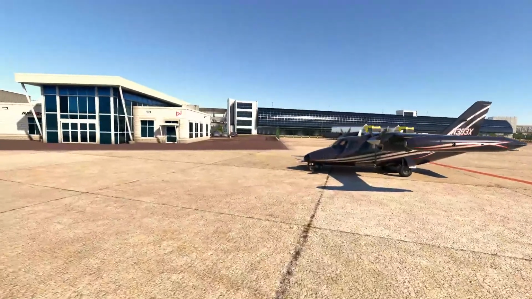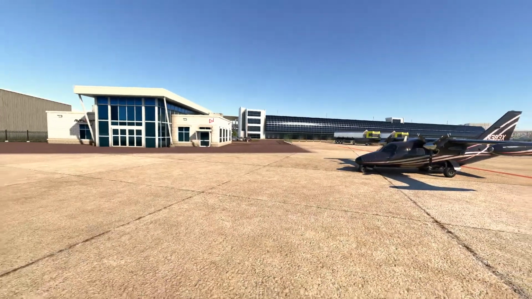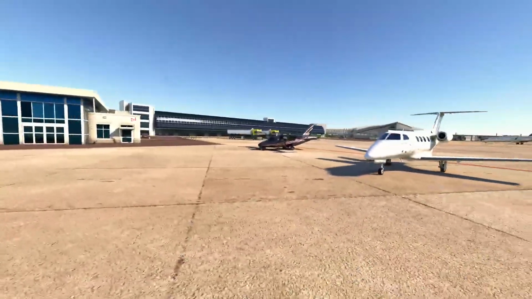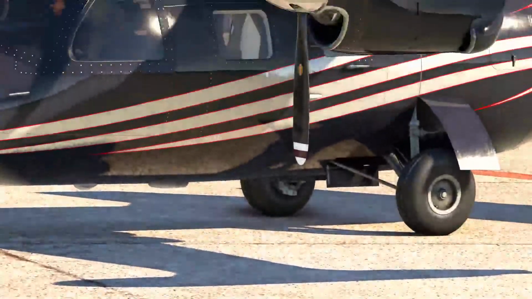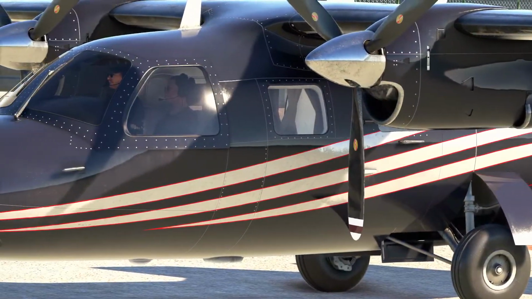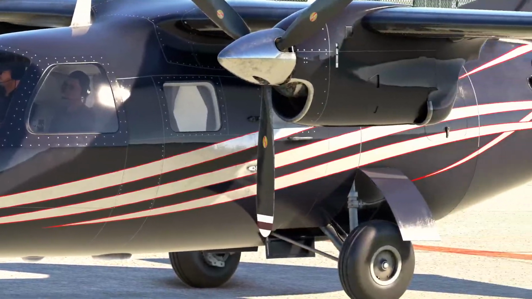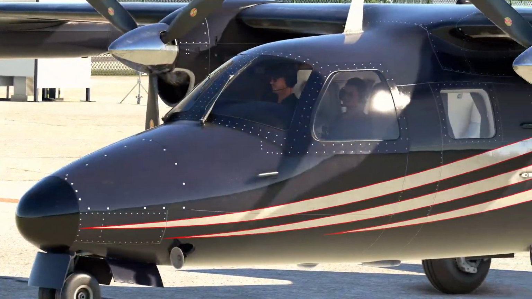This airplane's beautiful. Waiting for some third-party painters to come on board and paint this aircraft, but it looks pretty good to me for now, using one of the default paint schemes.